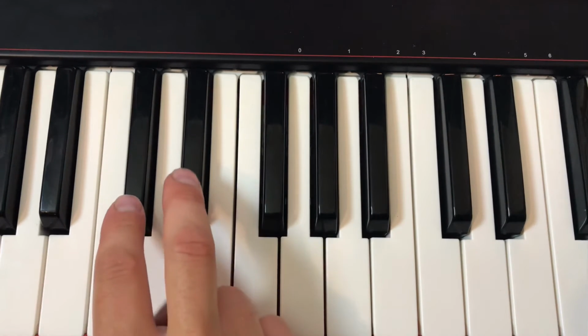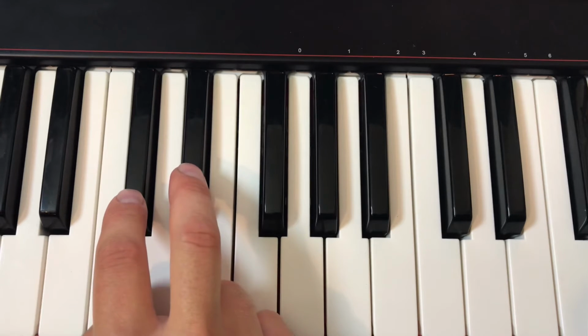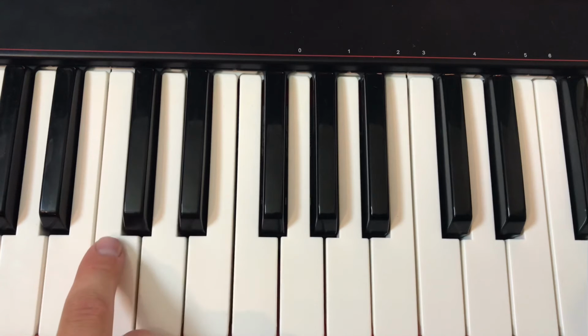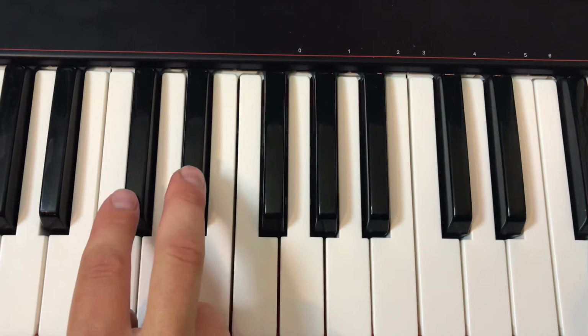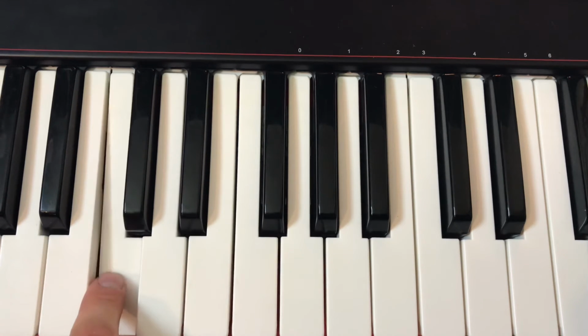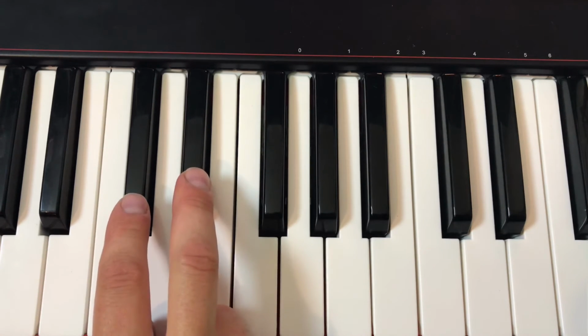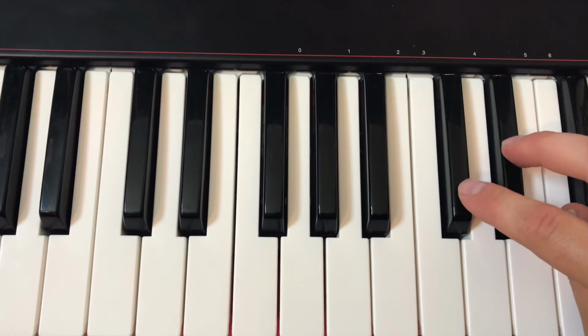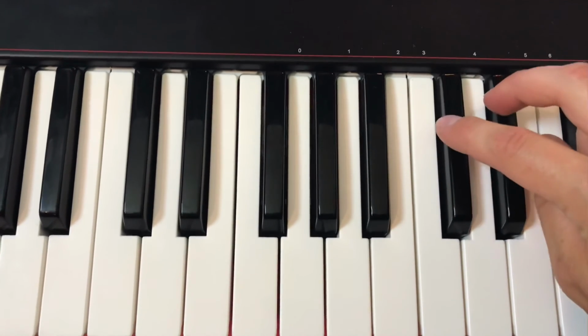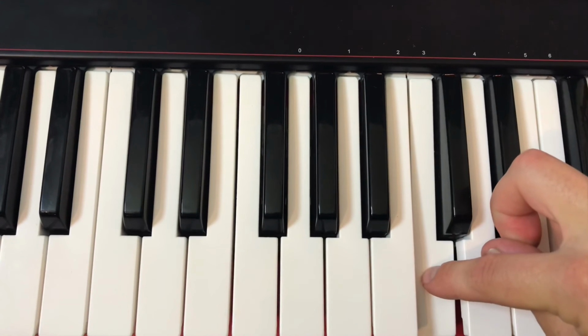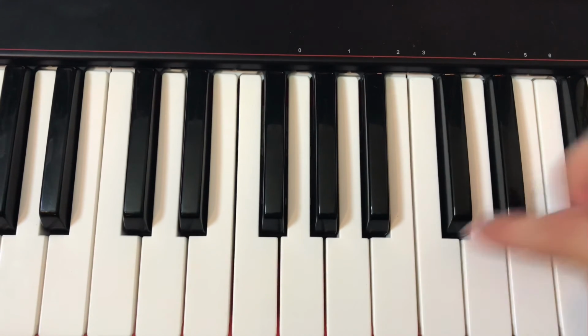If we find the group of 2 black keys and go to the left white key, the white key that's directly to the left of the set of 2, that note is going to be C. And that's the case for every set of black keys. If we go up here to this set of 2 black keys and go to the white key to the left, that is also the note C.